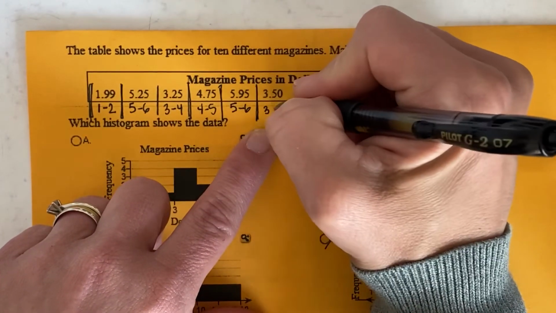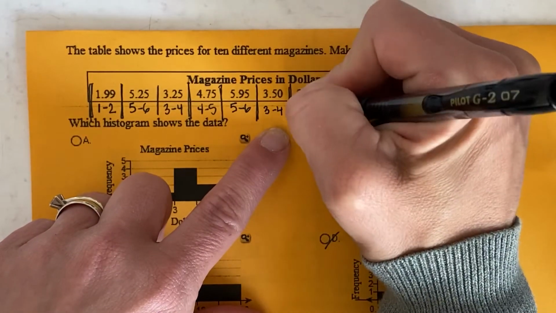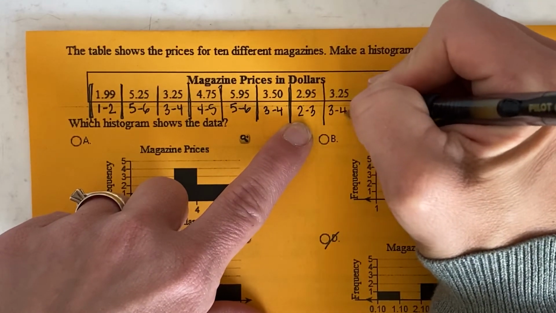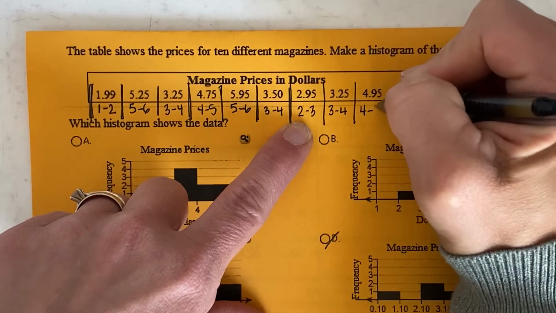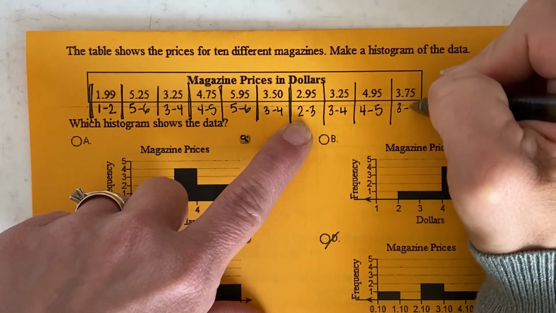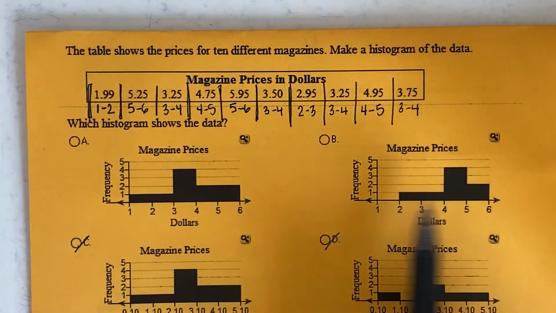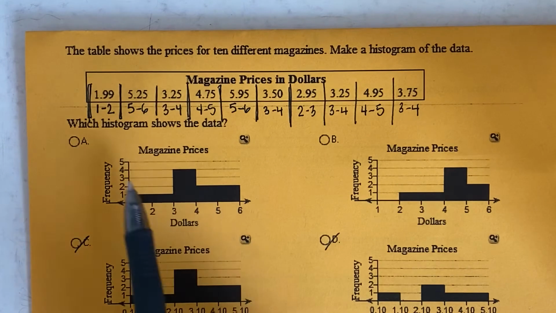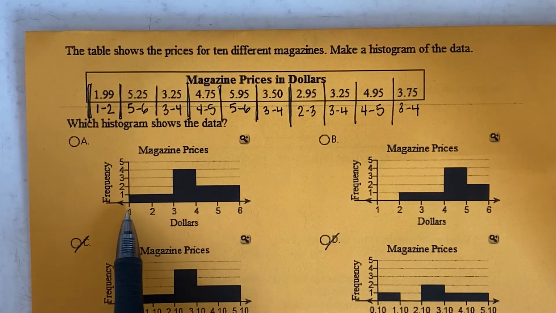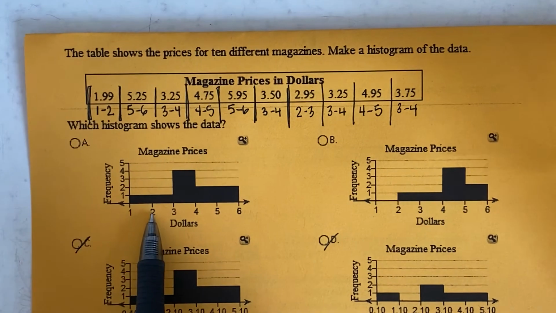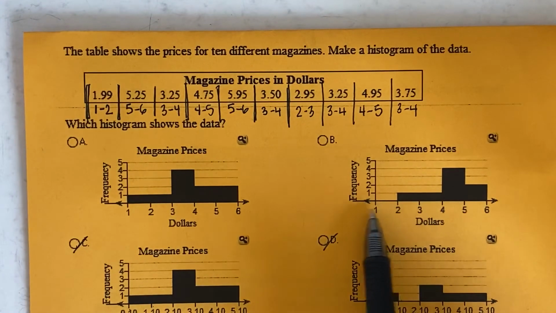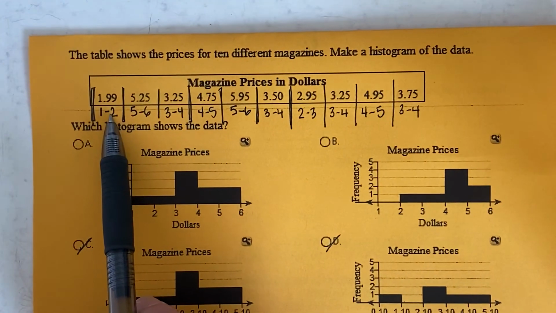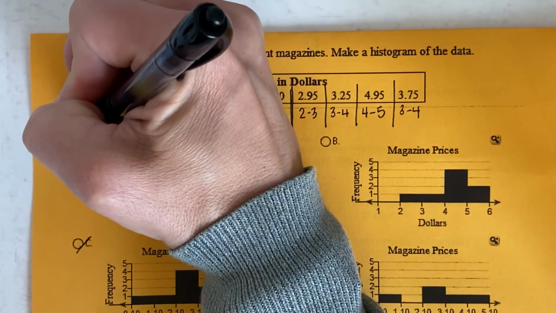This is between 3 to 4. So that's another one for that bin. This is between 2 to 3, 3 to $4, $4 to $5, and then $3 to $4. Okay, so now I want to look at my bins down here. It's going to be pretty quick for me to see that in letter A's representation, it says that one of my magazines is going to be between $1 to $2, and over here it says no magazines are between $1 to $2. So already I know, just looking at these, there is a magazine that's between $1 to $2. So I know A is it.